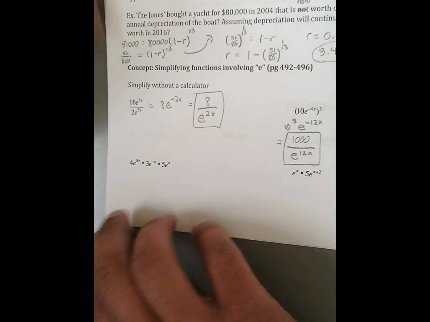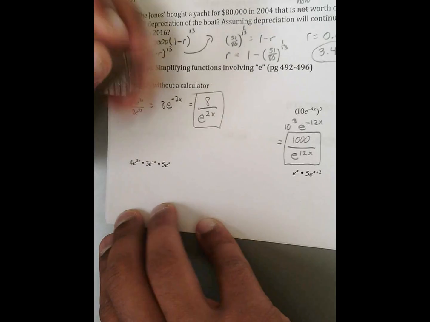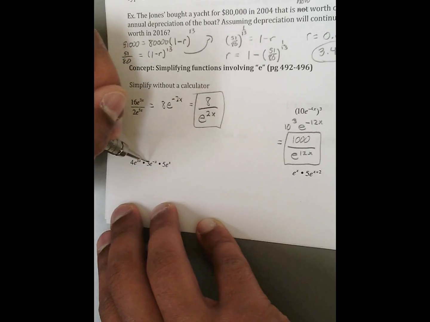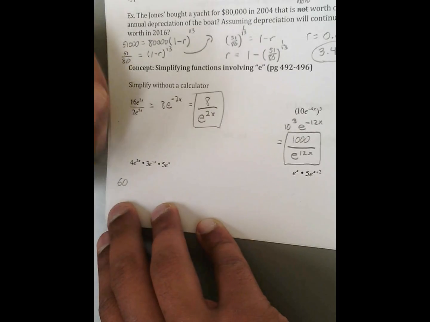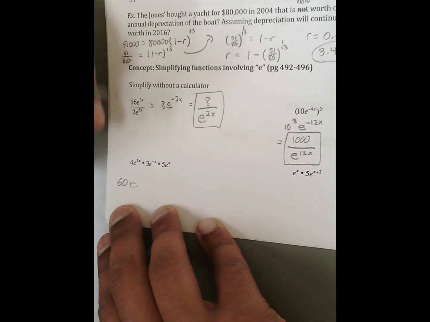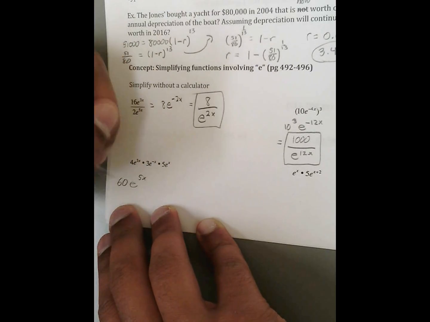Let's do this one. 4e to the 5x times 3 to the negative x times 5 to the x, e to the x. Well, I can multiply the numerical factors. 4 times 3 times 5. Well, 4 times 3 is 12. 12 times 5 is 60. And then I have e to the, now I'm multiplying these e's, so I add their exponents. 5x plus negative x is 4x, plus x is 5x.